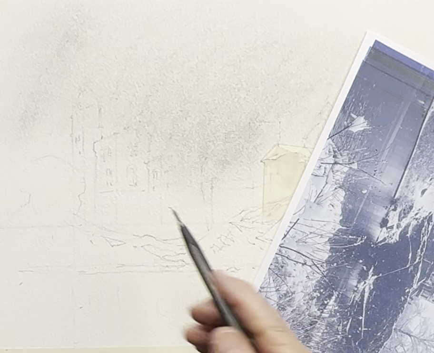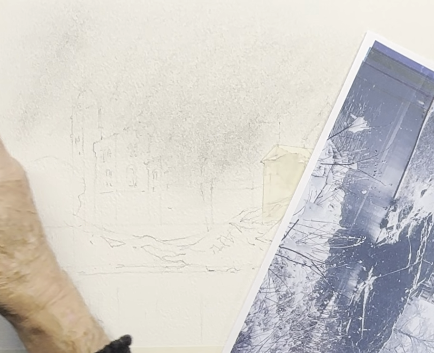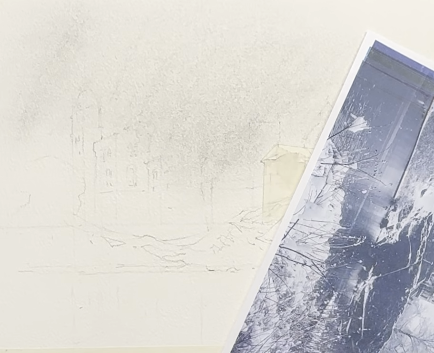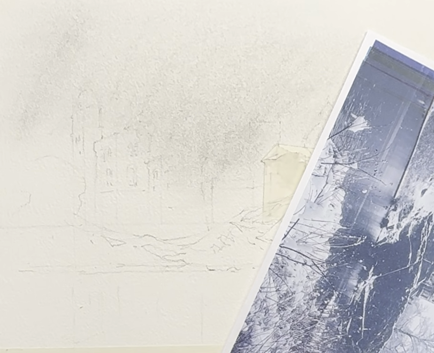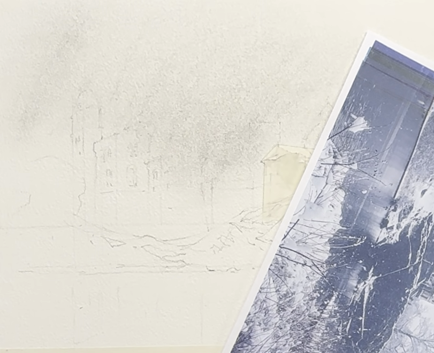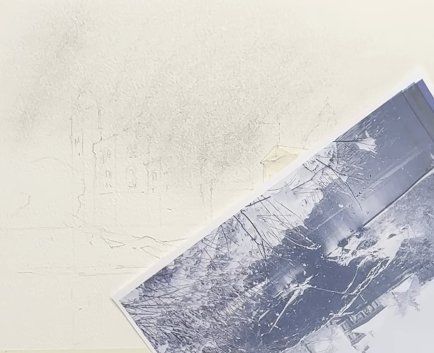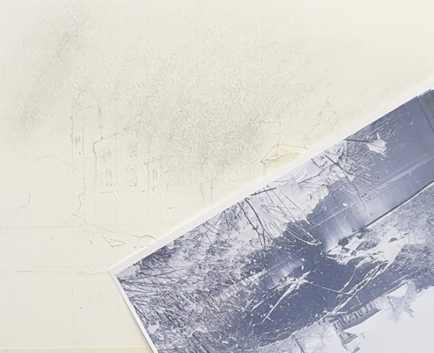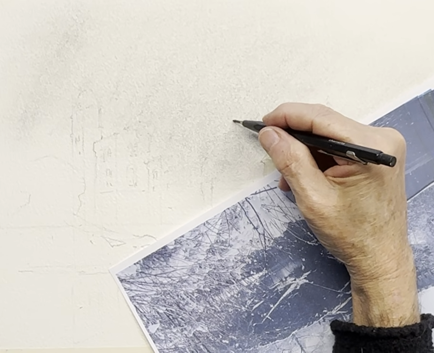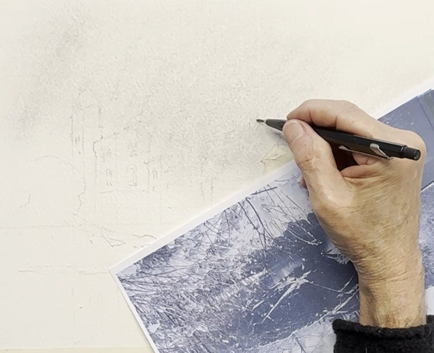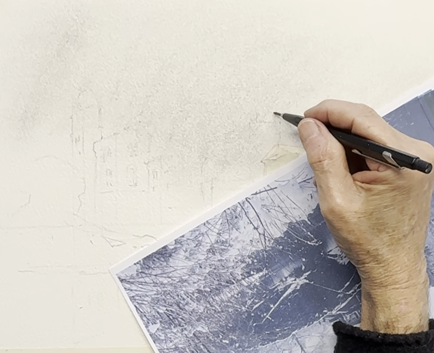If you're clever enough and you're right-handed and can work consistently left to right, of course, that will help eliminate any smudges, but I tend not to be able to do that because I jump around and I work a little on this area, a little on that area. So just take a piece of scrap paper, I'm just using one of these reference photos, lay it down, rest your hand on it, and that'll really do just about all you need to do to keep you from smudging it.